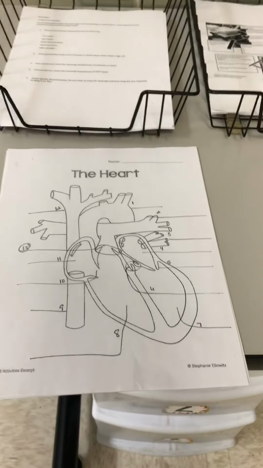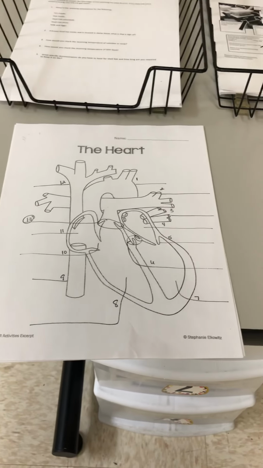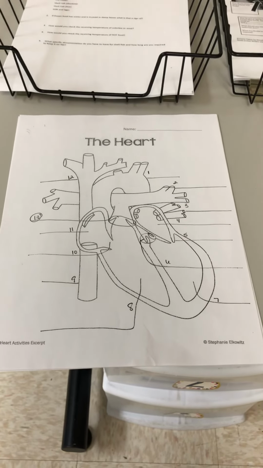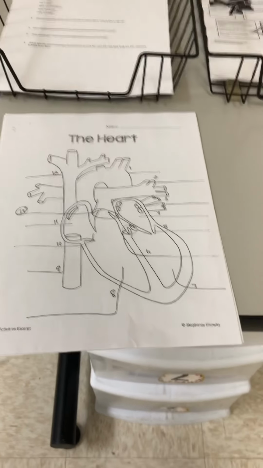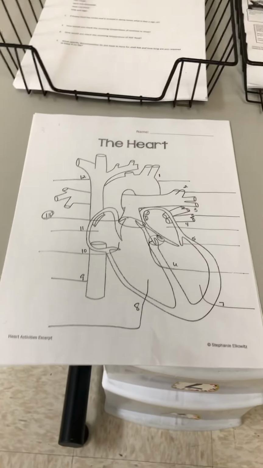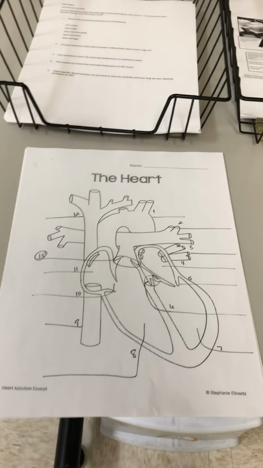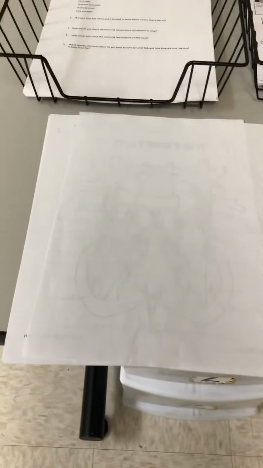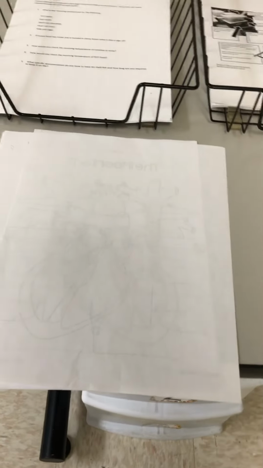You will have to label this on your exam, okay? So when you come in on exam day, you're literally gonna get this exact same picture, label it up, no word bank, just like we did the bones, right? You're gonna flip it over, and on the back, you have to put blood flow through the heart.